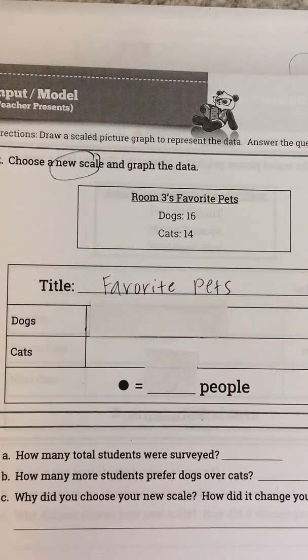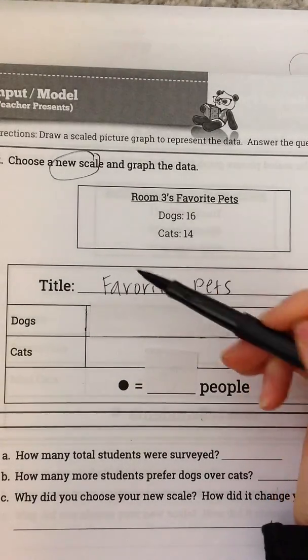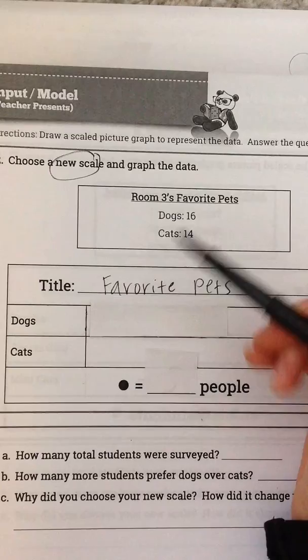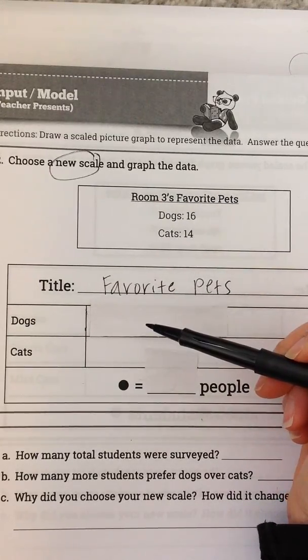So like I was saying, in our steps it says to find the appropriate scale. So I'm looking here and I'm thinking, okay, what am I going to choose? I chose 2 people per symbol as my scale on the last one. Okay, but now I need to come up with something different.